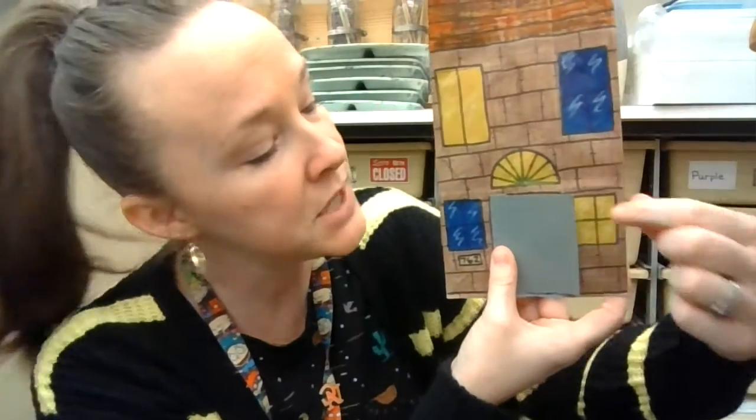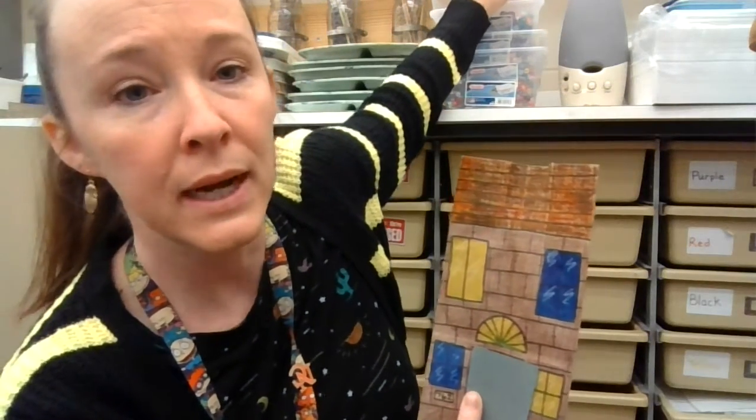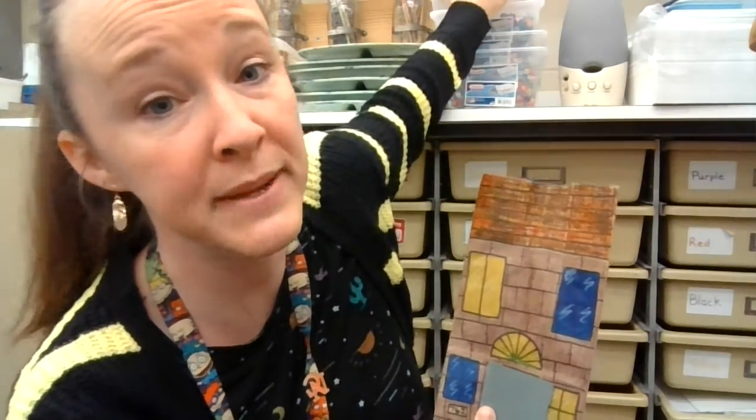Glue stick works best. You can use a glue bottle, but it's really messy and we want this to dry really nice and flat. So when I'm done, I can cut off my extra little strip. If I want to add a wreath to the door or lights to my building or something like that, up here on the cabinet, I've got the beads.